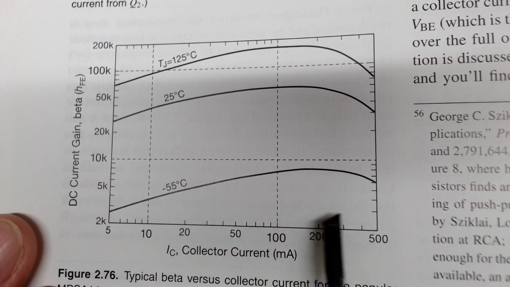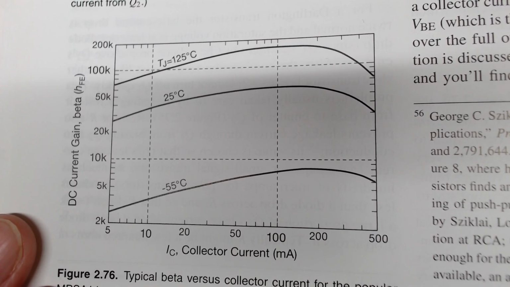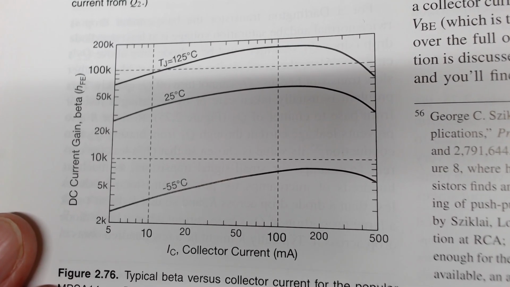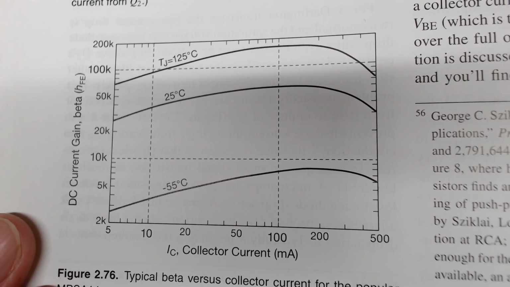It's also changing based on how much current you're pulling from the collector. That's going to change as well. So this beta value is going to change. And yes, that means you can get some really crazy things happening.